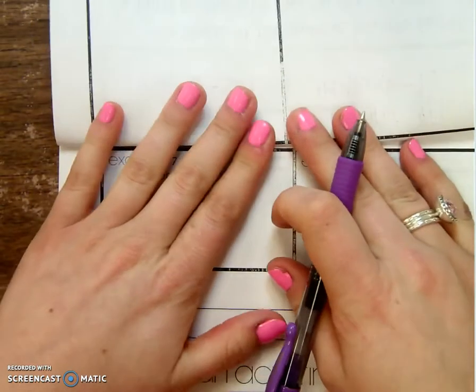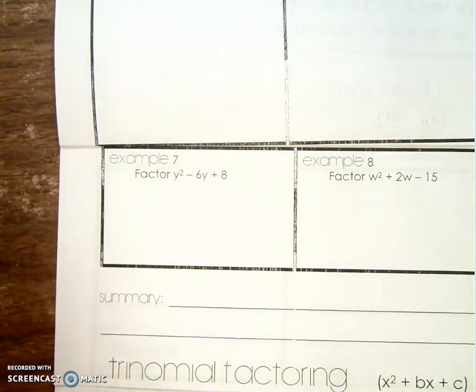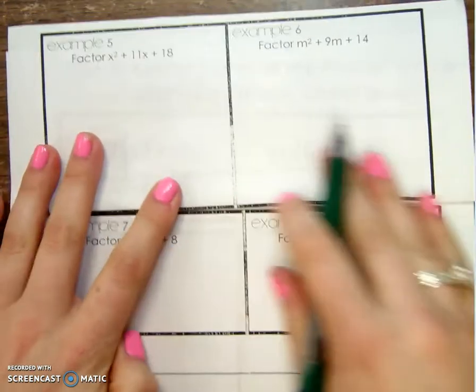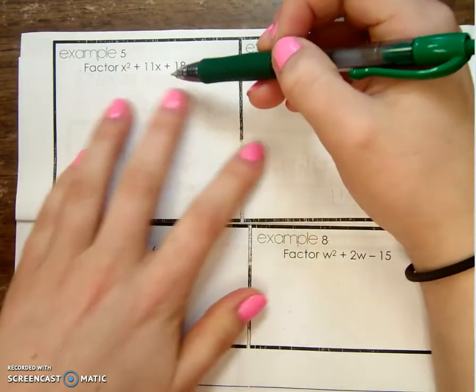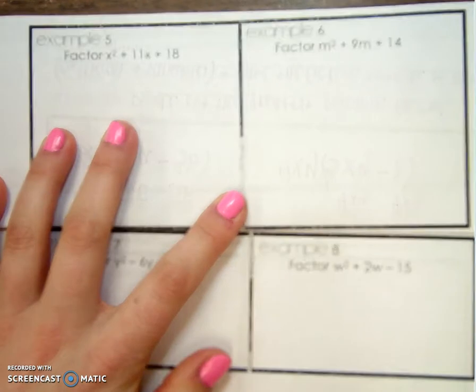So now with trinomial factoring, it's going to get a little bit more in depth. So this is what it looks like when I multiply two binomials together.